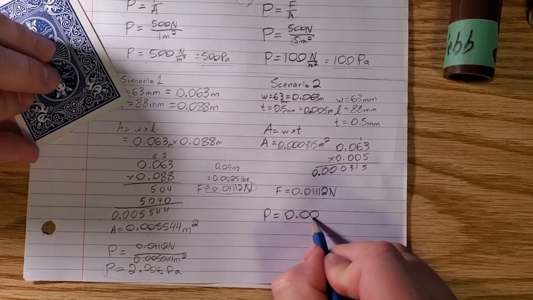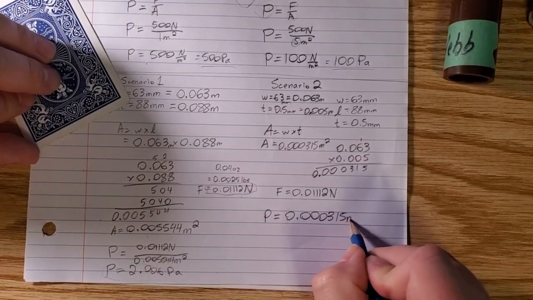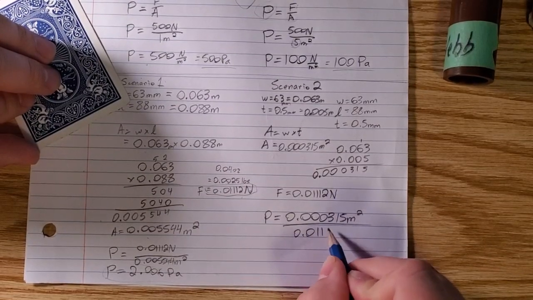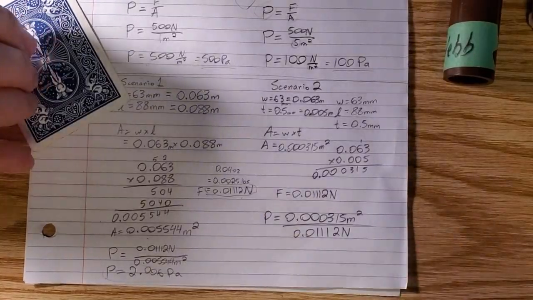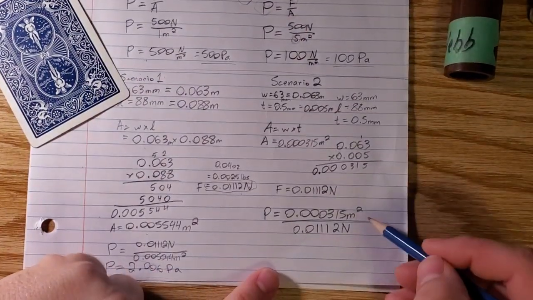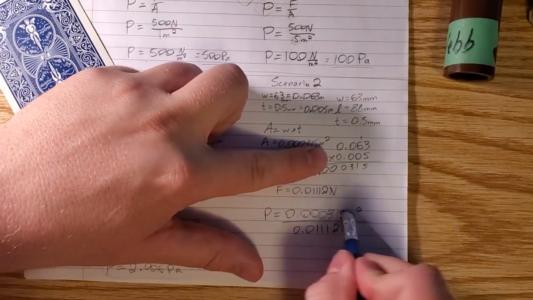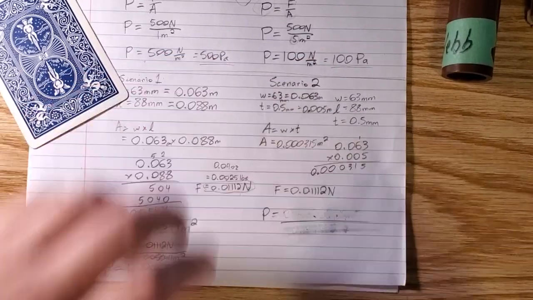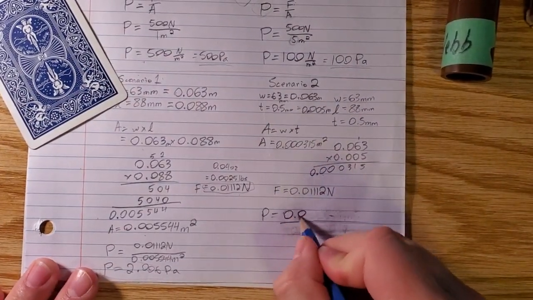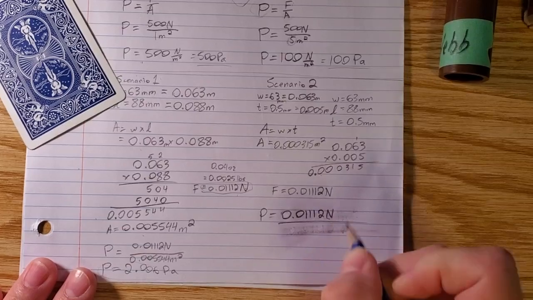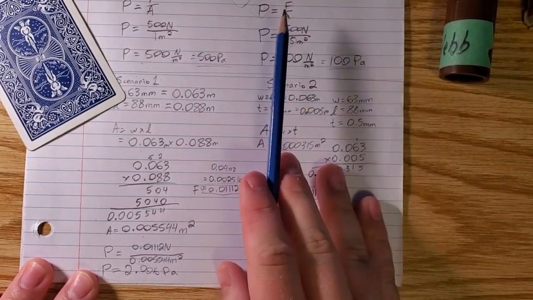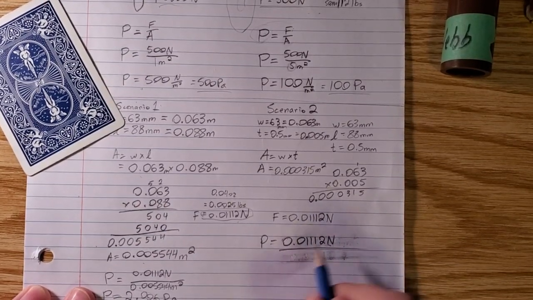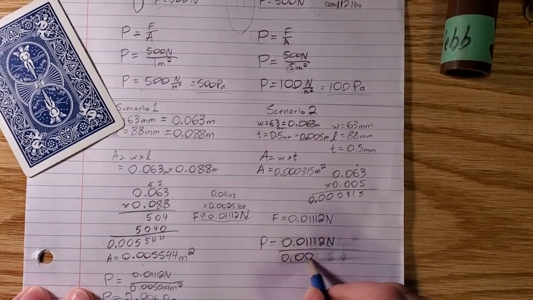So let's calculate our pressure. We'll go 0.000315 meters squared divided by 0.01112 newtons. Did anyone catch my mistake? These should be opposites. It's force on the top, right? I wish I could say I was just testing you guys. I actually just made that mistake. Sorry about that. Good thing I caught it before I went too far. Why? Because the formula for pressure is force divided by area, surface area. So force goes on top, area goes on the bottom.